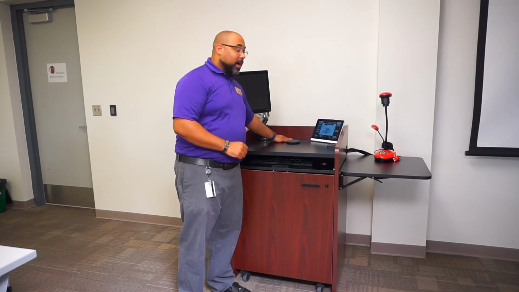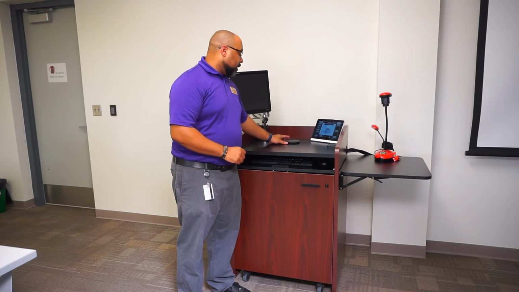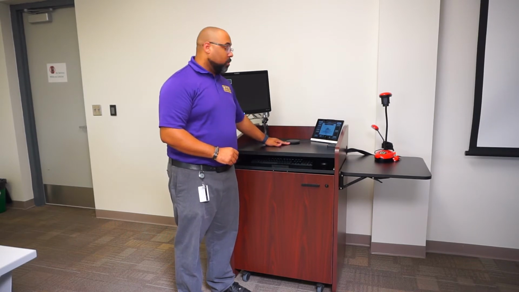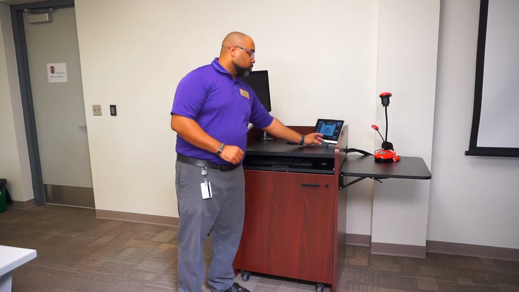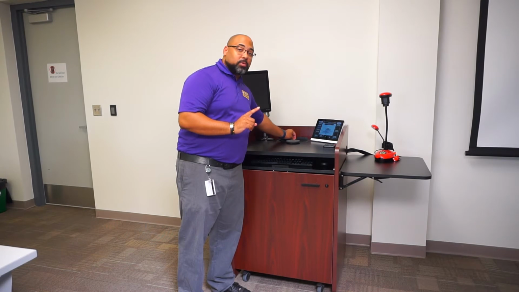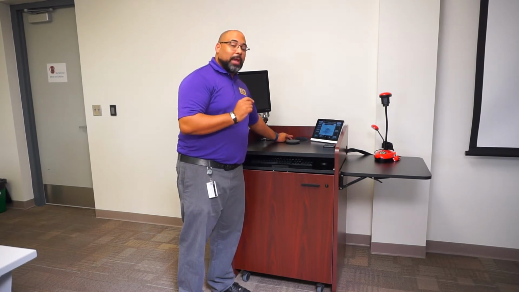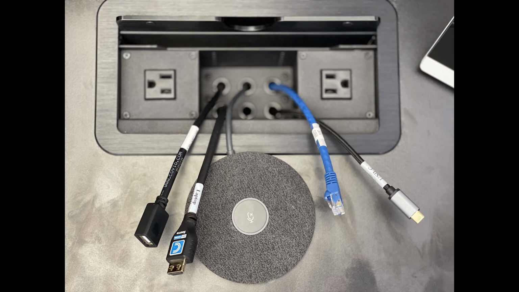Every podium will have a cubby. Currently on this podium, we have the Logitech Rally microphone, and we have the Logitech remote controller. In the cubby, we have some additional cables for you to plug in at any point in time. We have our USB plug that you can plug any jump drive into so you can access any of your presentations or files.